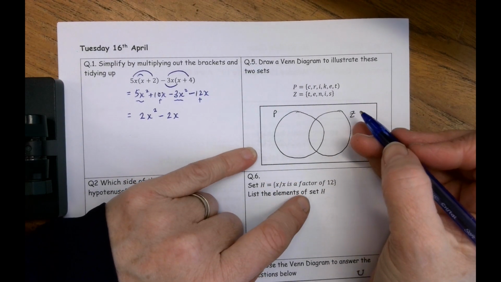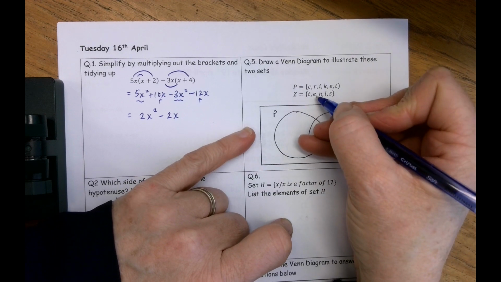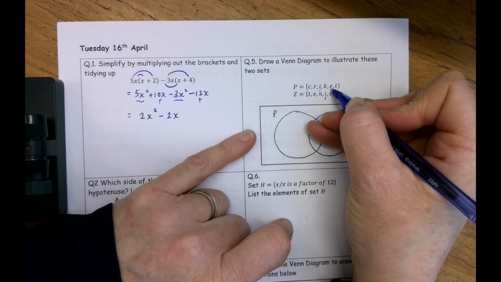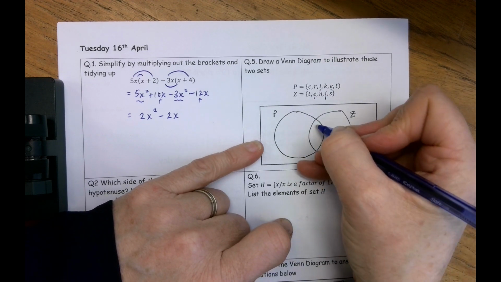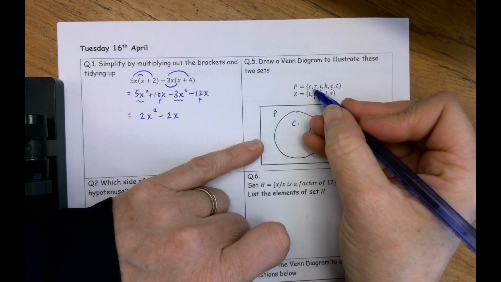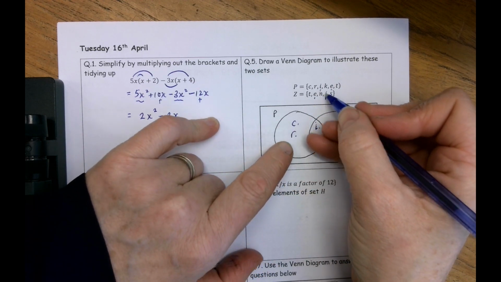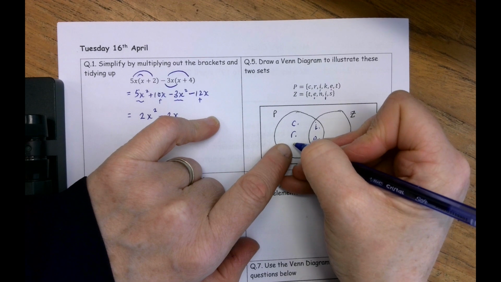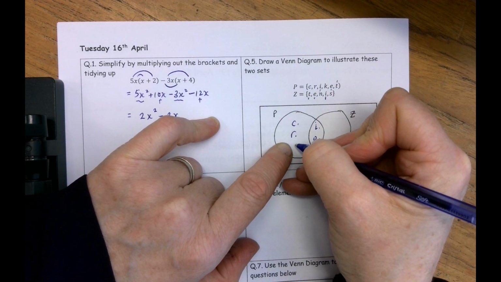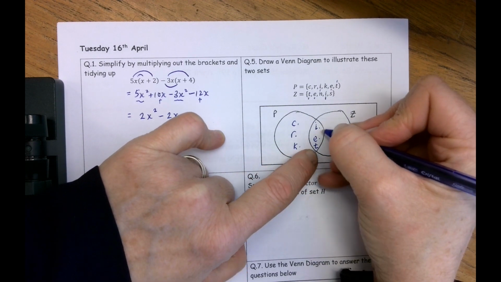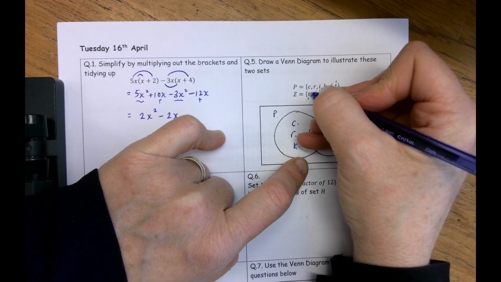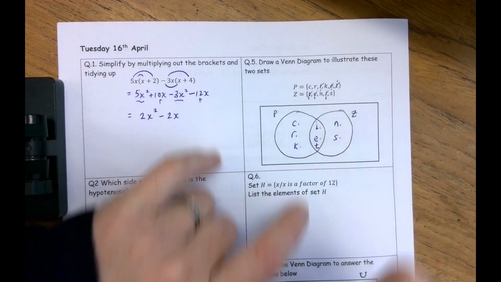Draw a Venn diagram to illustrate these two sets. Okay, so what's in common? C isn't, R isn't, I is in common, E is in common. I think that's it. So I and E go in here, and cricket C, R, I, E. Oh, T is in common as well. T is in common. C, R, K, and then in tennis, T, E, N, I, S is what's left. So E went, T went, and I went. Okay.